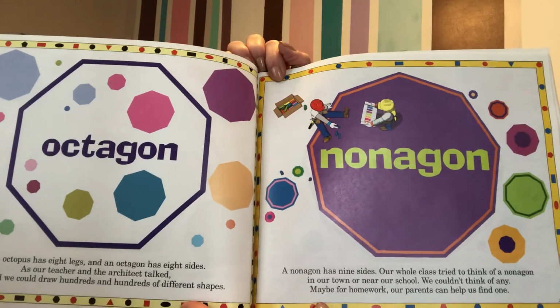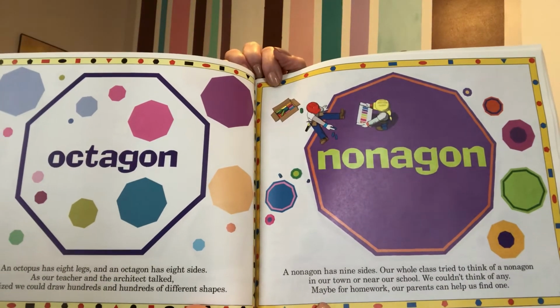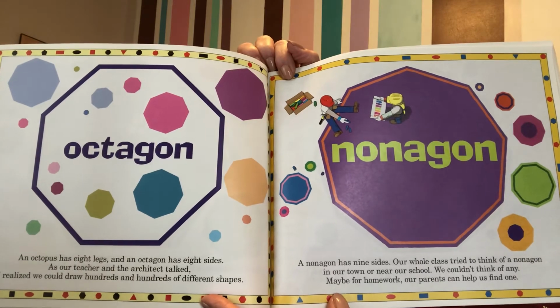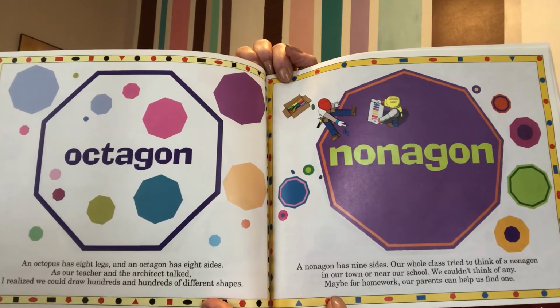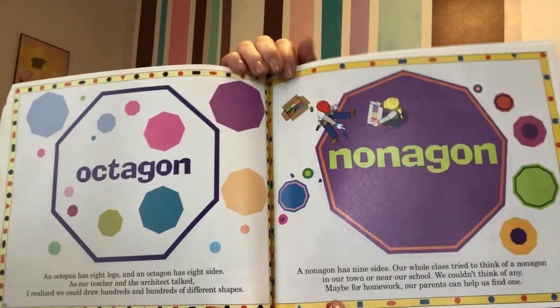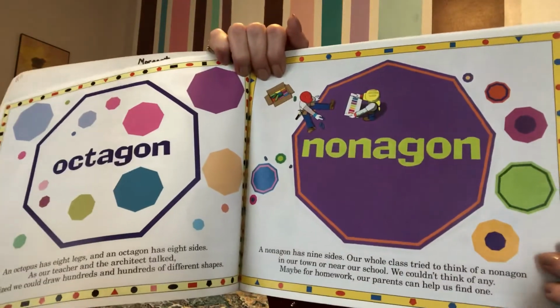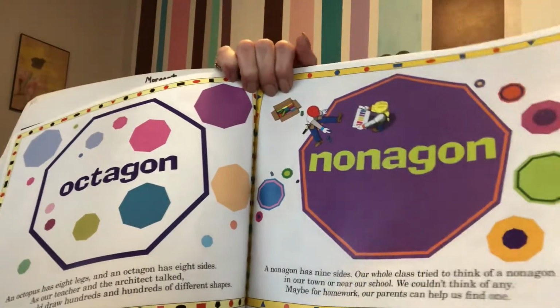Nonagon. A nonagon has 9 sides. Our whole class tried to think of a nonagon in our town or near our school. We couldn't think of any. Maybe for homework our parents can help us find one. That would be a great job. See if you can find a nonagon somewhere.